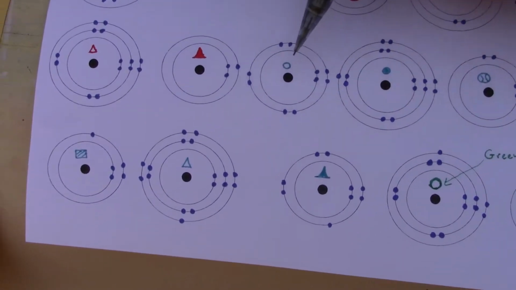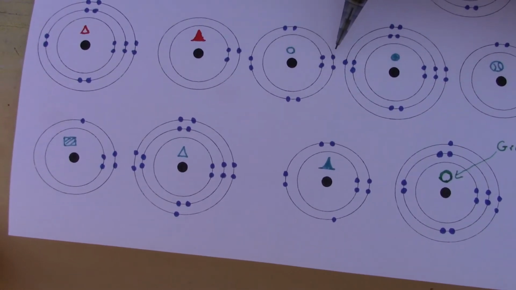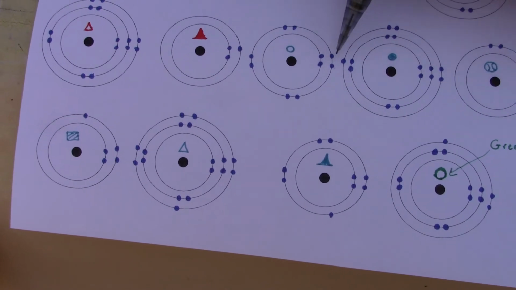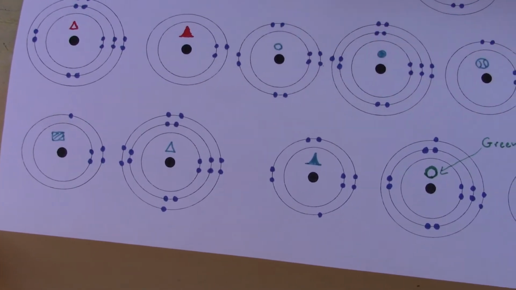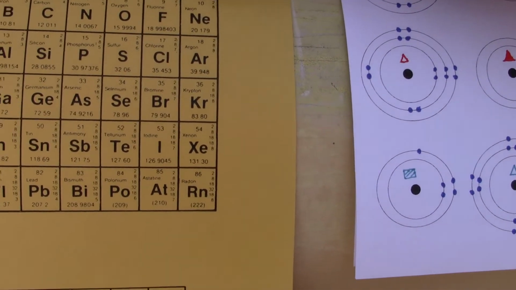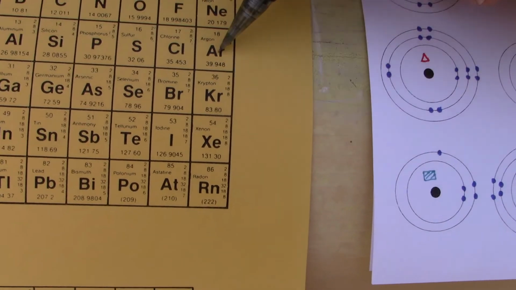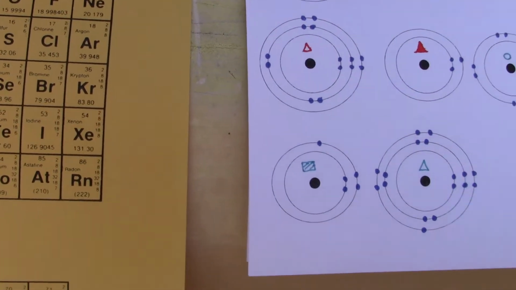Let's do this one. The blue circle. It has 1, 2, 3, 4, 5, 6, 7, 8 outie electrons and 2 energy levels. So we come over here. These all have 8 outie electrons and 2 energy levels. That one would be neon.